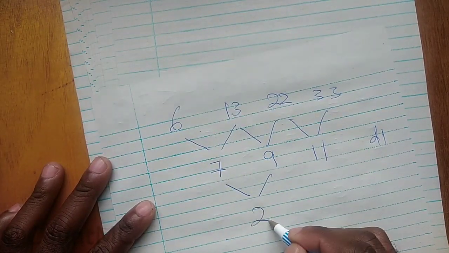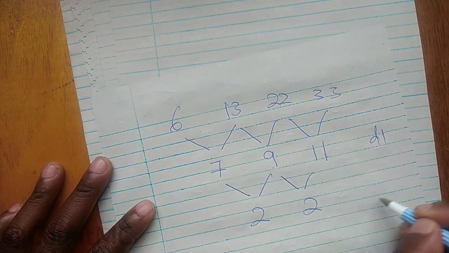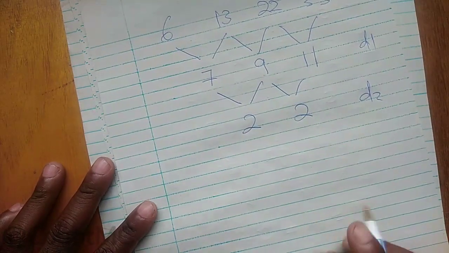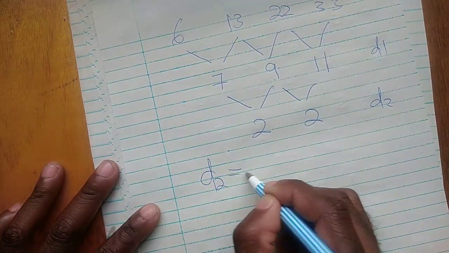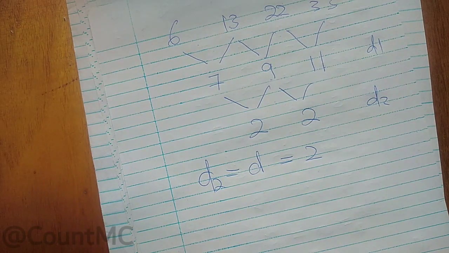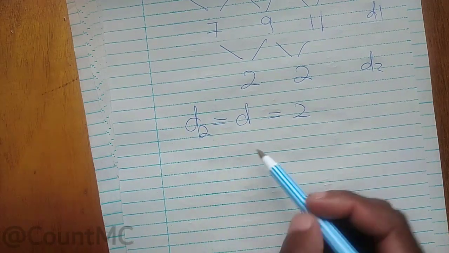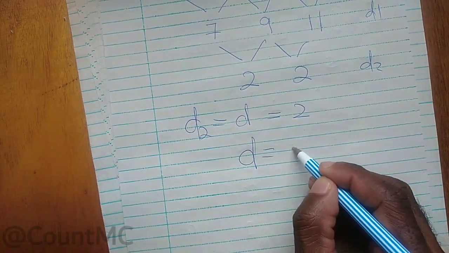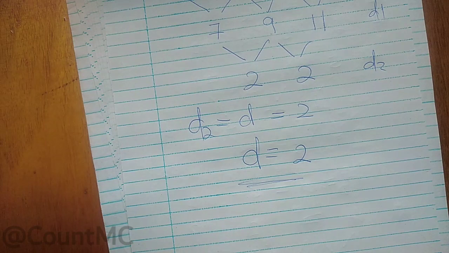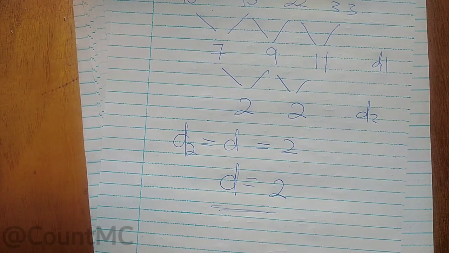9 minus 7, you get a 2. 11 minus 9, you get a 2. So our second difference, D2, is the common difference. It's 2. So this is a quadratic pattern. But usually you don't need to write D2. You just write D equals 2. However, I'm mentioning D1 and D2 because they are going to mention those things in your questions.